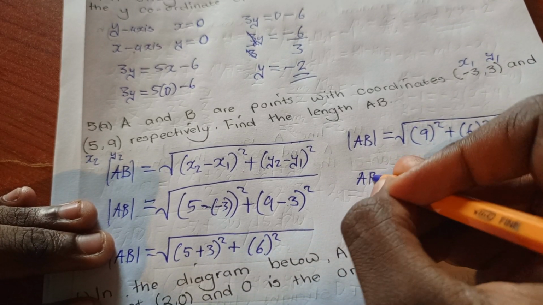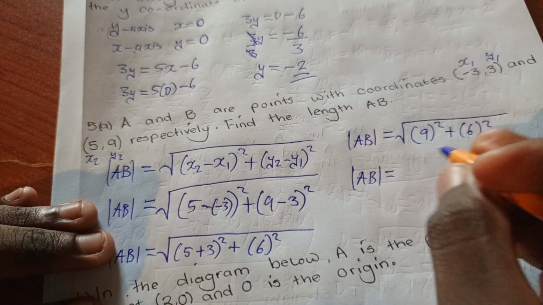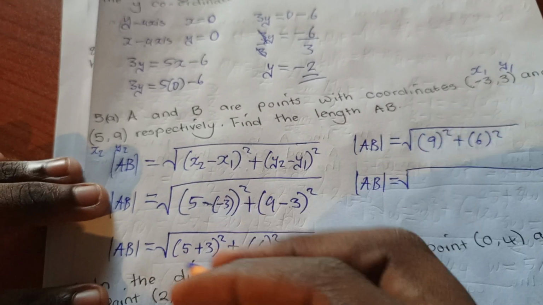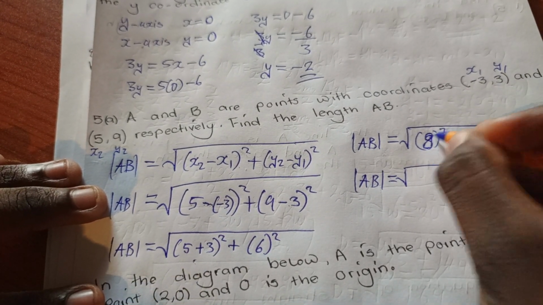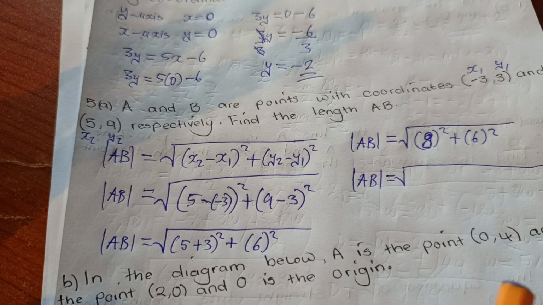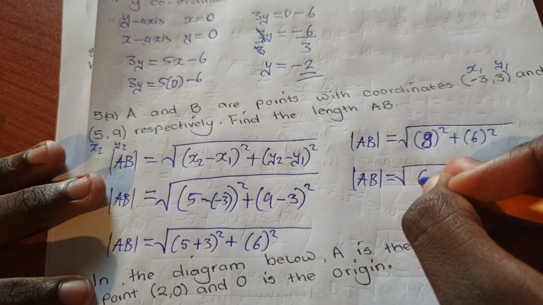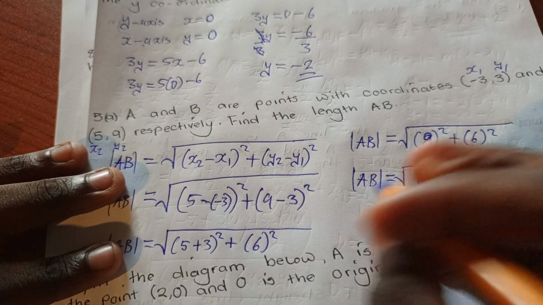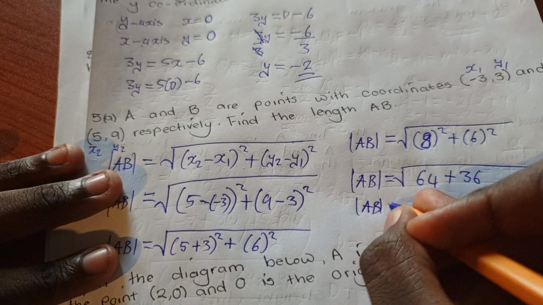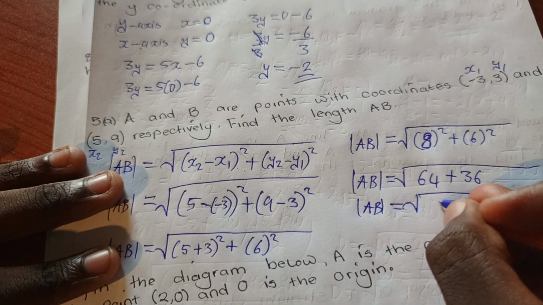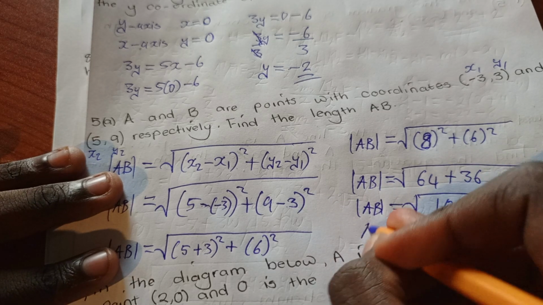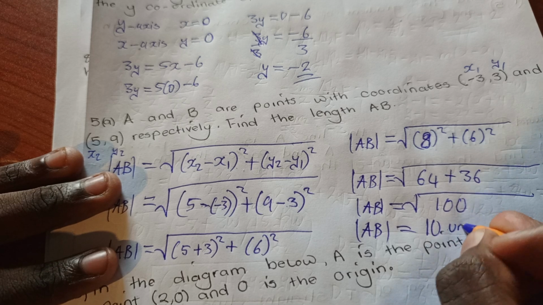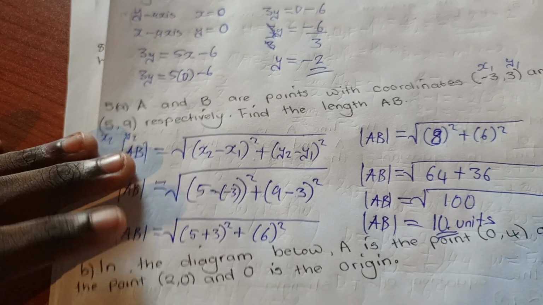So AB is equal to the root of, so 5 plus 3, that's 8. Sorry guys, yeah, it's 8. So 8 squared, that's 64. 64 plus 6 squared, that's 36. So AB is equal to 64 plus 36, that's 100. So AB is equal to the root of 100, that's 10 units there. We're done.